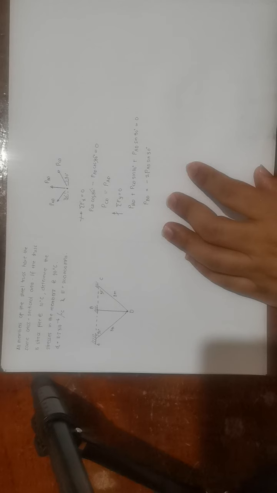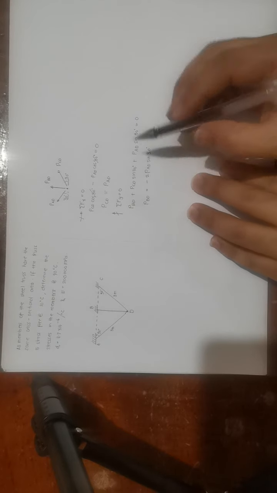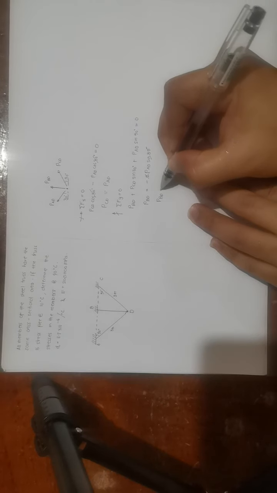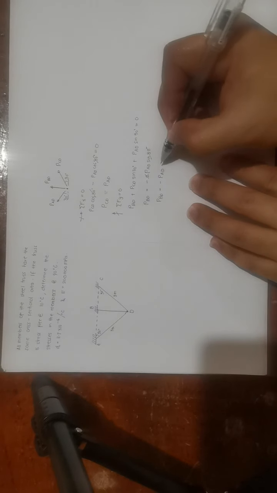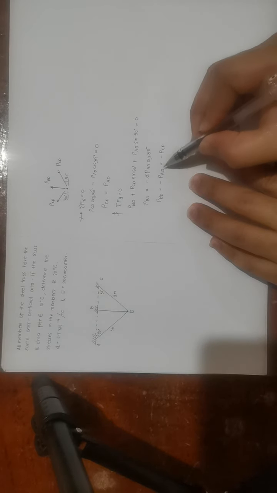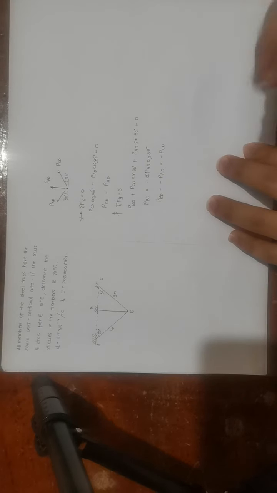And then, simplifying, ang sine of 30 degrees is 1/2. So 1/2 multiplied by 2 is 1. So cancelled na to. 1 yun. Therefore, PBD is equivalent to negative of PAD. And that is also equivalent to negative PCD, since ang PAD ay equivalent daw kay PCD. Okay, so meron na tayong relationship ng forces.